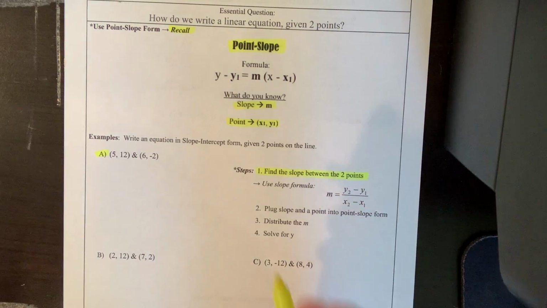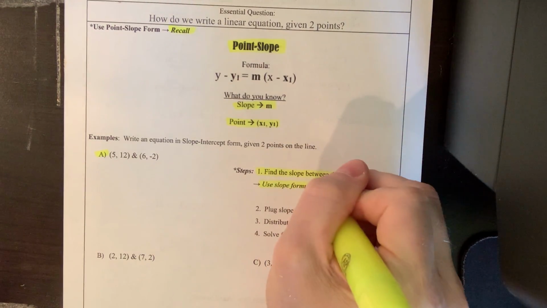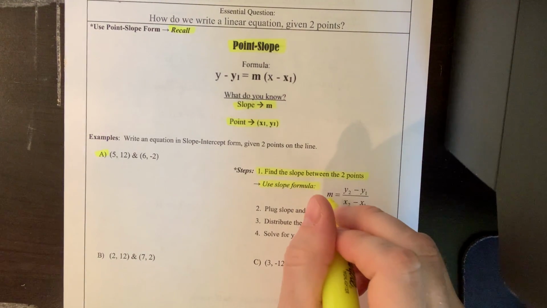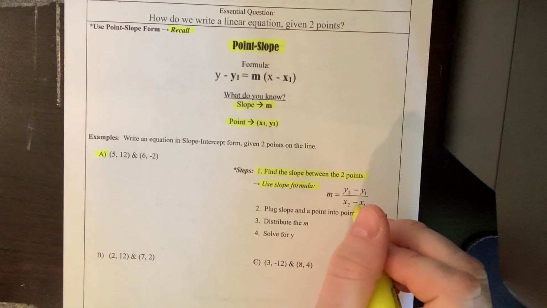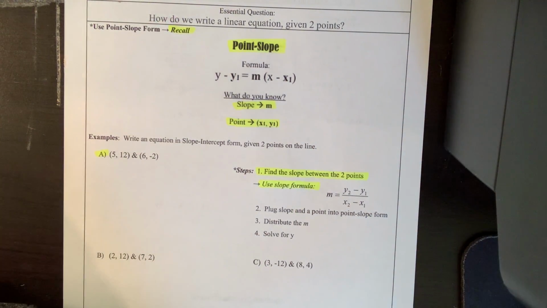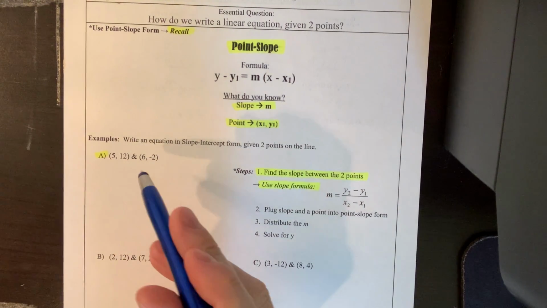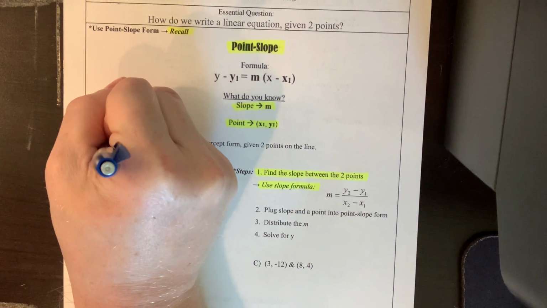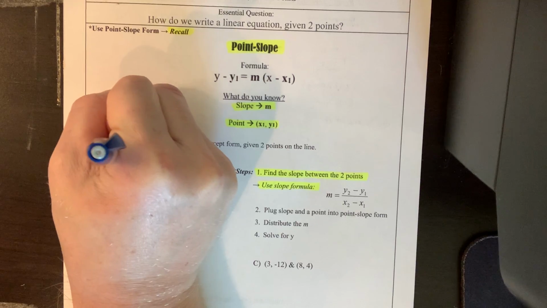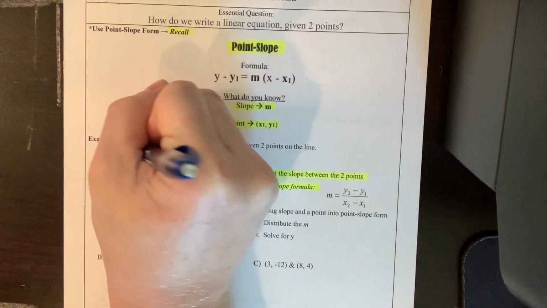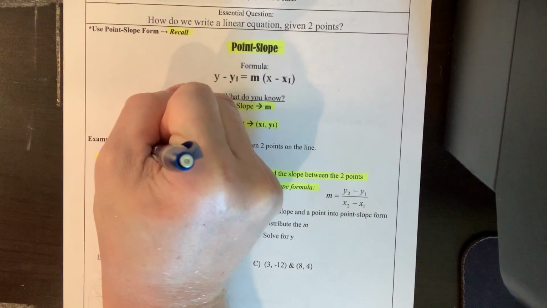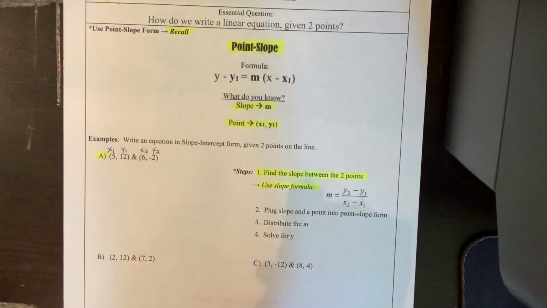Okay, how do we do that? We use the slope formula. m equals y2 minus y1 over x2 minus x1. So let's do that first, okay? So I like to label my coordinates. You don't have to, but if it helps you, I suggest you do that. All right, so I'm going to make this my first point. So this is x1, y1. And this would be my second point. So this would be x2, y2, okay?